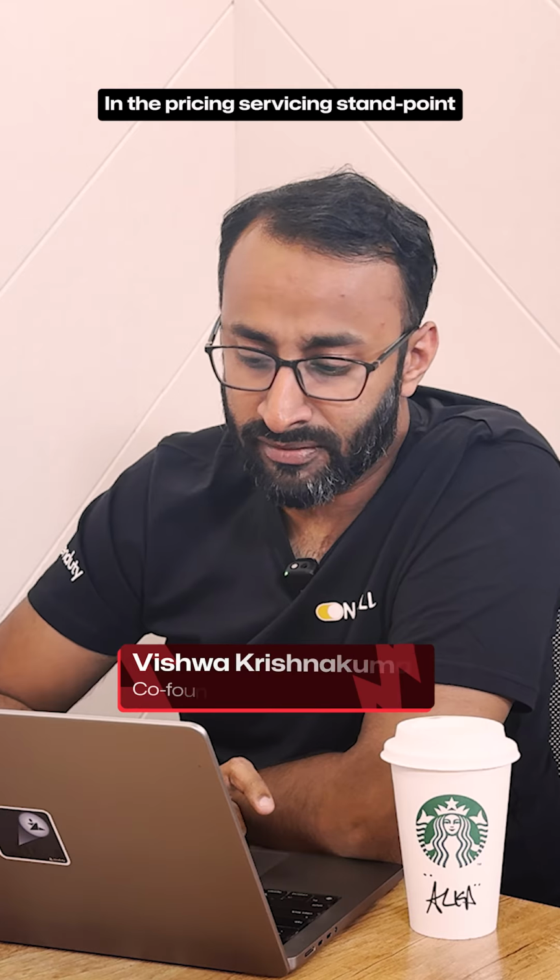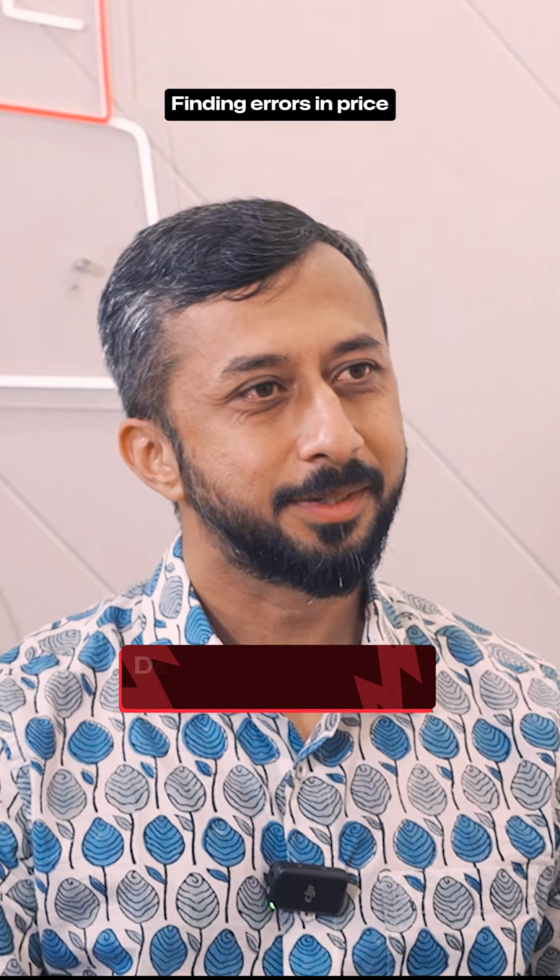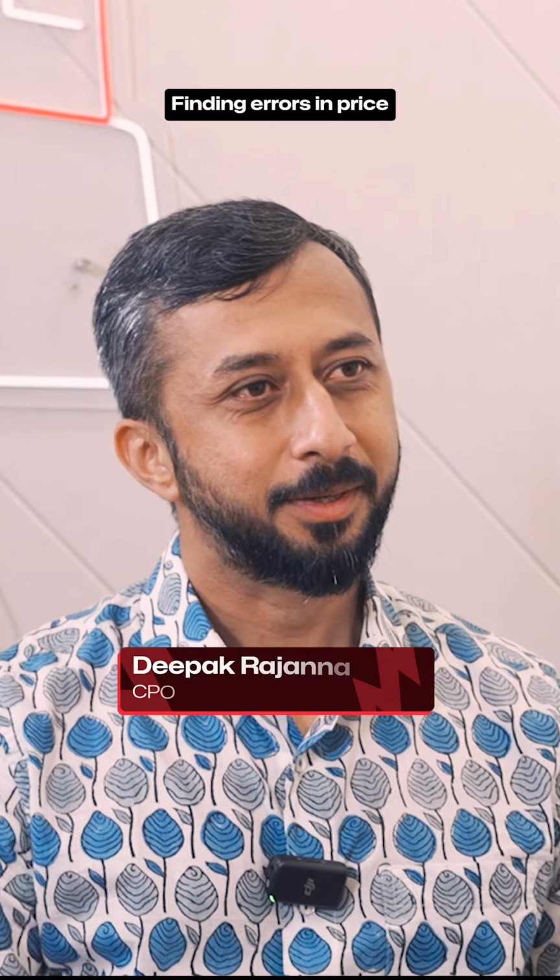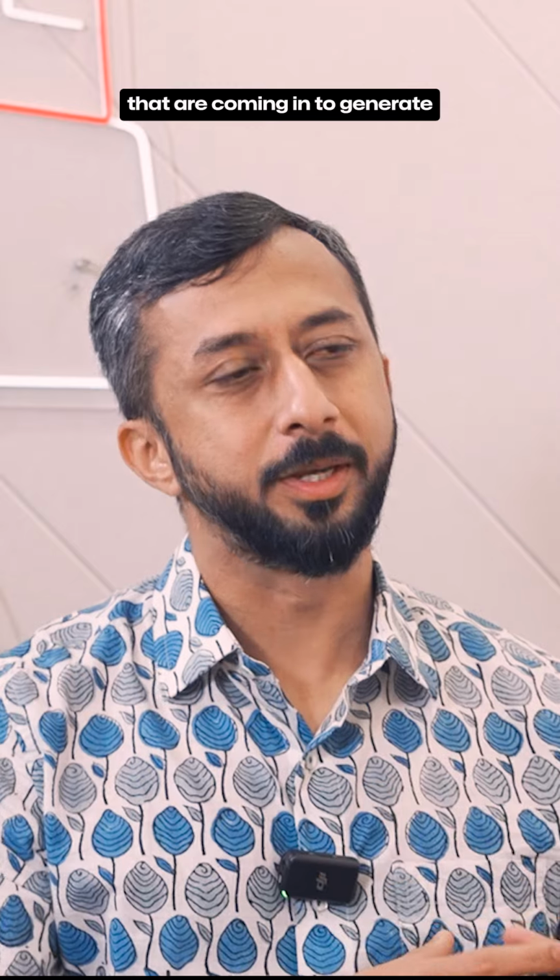From the pricing service standpoint, there would have been a fair bit of observability that you had to set up, right? Absolutely. Finding errors in price was always like looking for the needle in the haystack, right? How so? What happens in the background is a lot of inputs that are coming in to generate a price.